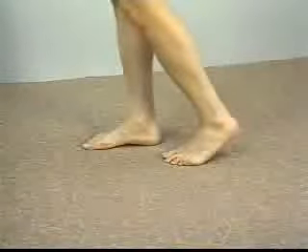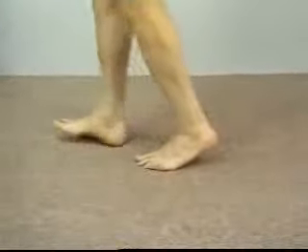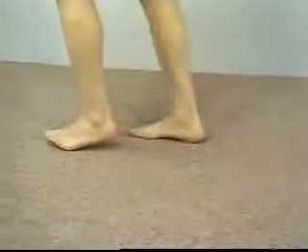Abnormal heel strike. Heel pain. Any painful lesion in the region of the hindfoot which would cause increased pain with contact pressure may lead to an abnormal heel strike. The patient may actually avoid the heel strike component altogether and hop onto the mid and forefoot.